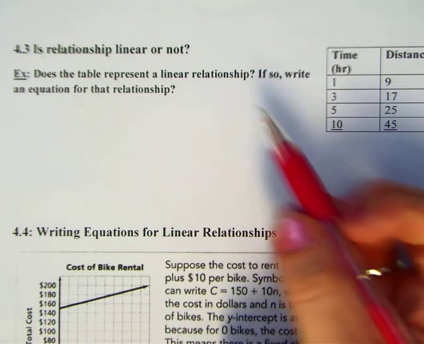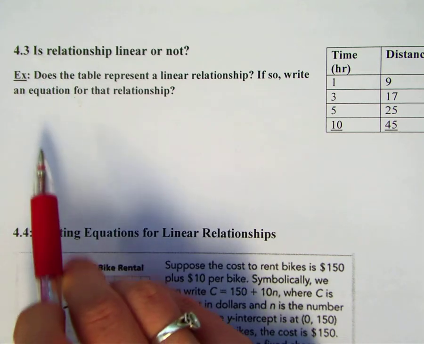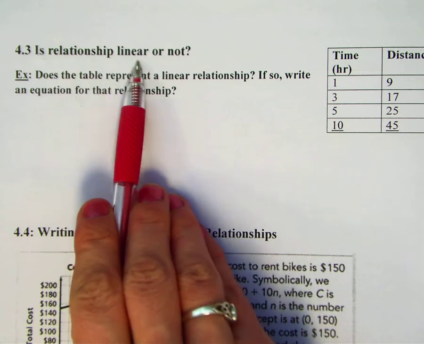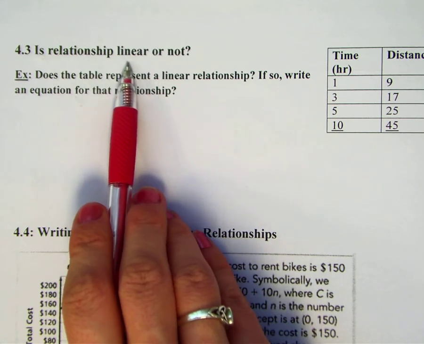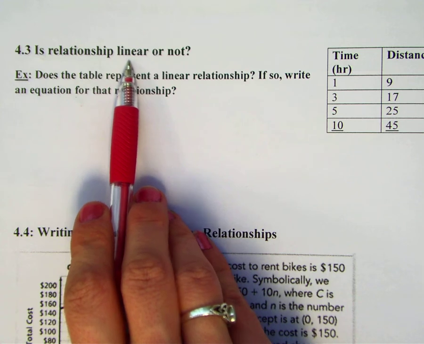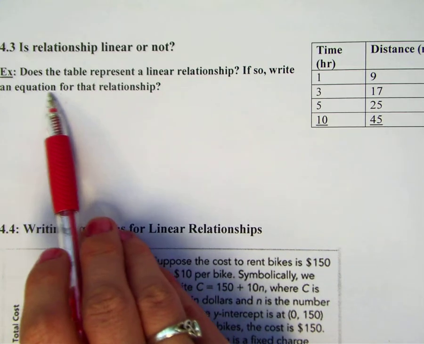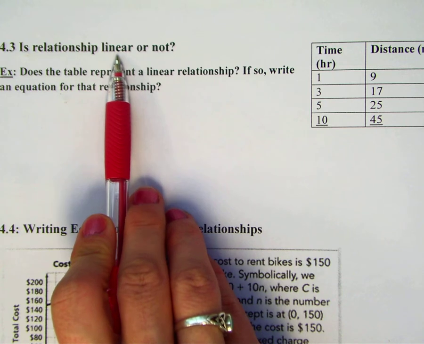All right, class, now we're doing the notes for section 4.3 for unit 8. Is the relationship linear or not? Okay, so a linear relationship is a relationship in which, when you graph it, it's going to make a line. Well, if it makes a line, that means it has to have a slope. So whether we're looking at a table or a straight line, obviously a straight line, if you're looking at a graph, you would know is linear.